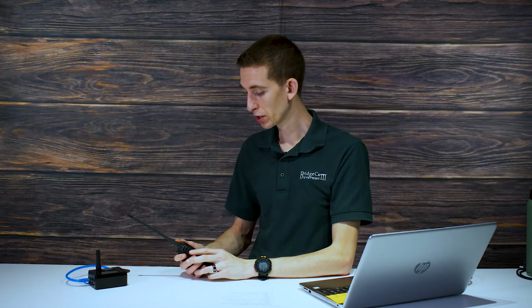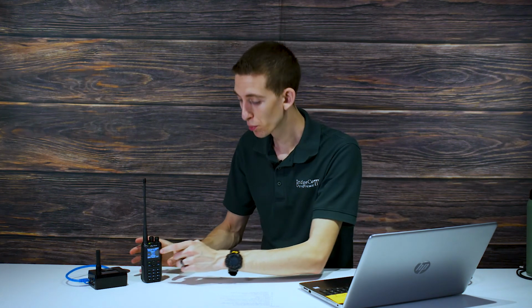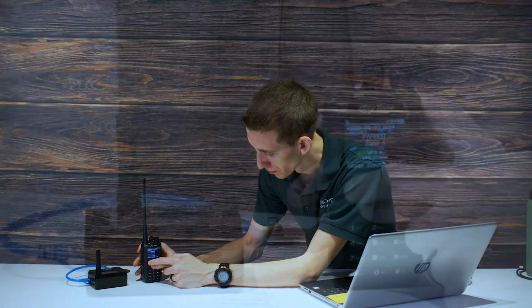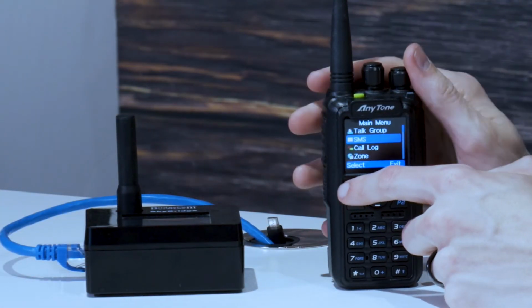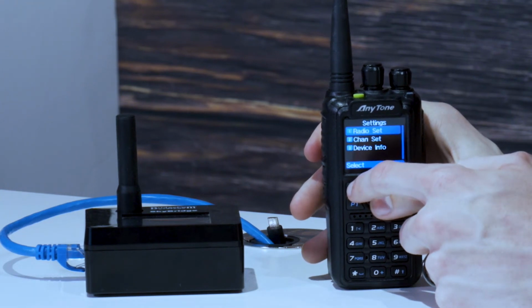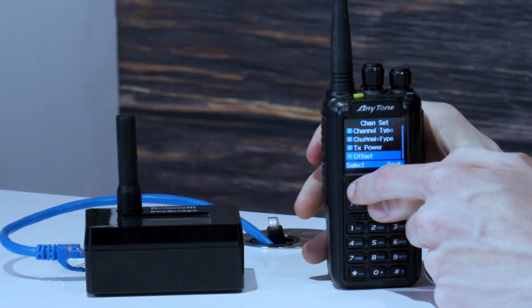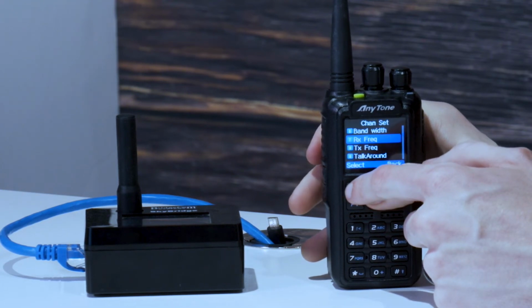Cool. So we're on the Parrot. Now at this point we could key up and talk to the repeater, and it should talk back to us. The process for the others is basically the same, so we'll do one more here just to demonstrate it again. Go to Menu. We'll go through this one a little bit faster since we hopefully are familiar with it now. Going to go down to Channel Set.